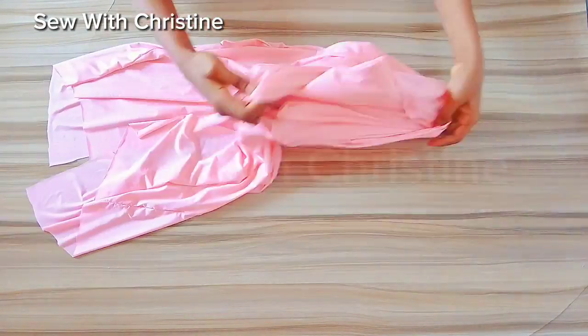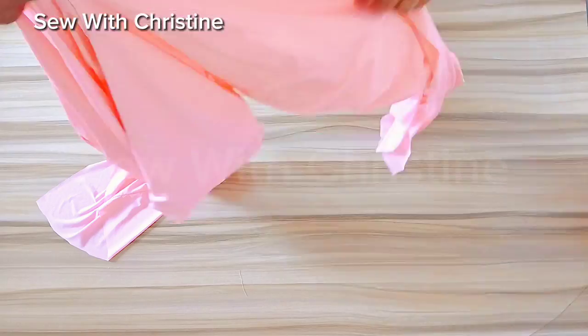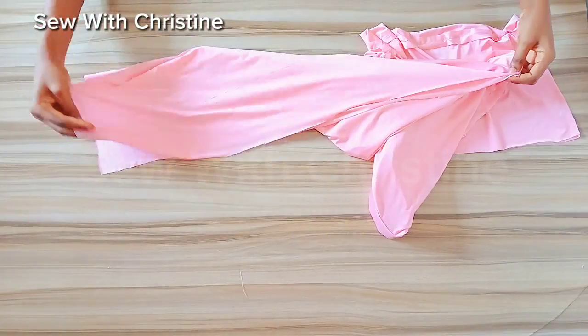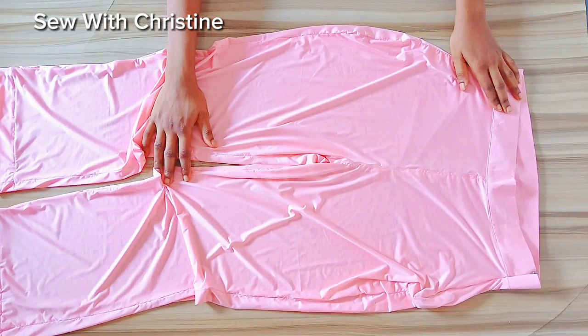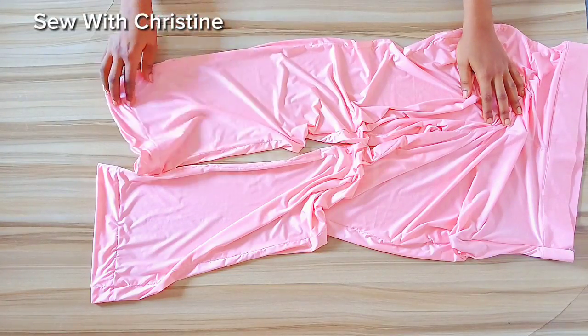So we are going to finish this off by stitching this area of the pants. I'm going to bring the front and the back this way and sew from one end of this pants to the other. Alright guys, I'm done sewing this and this is what it looks like. You can see this is very beautiful and also very easy to make.